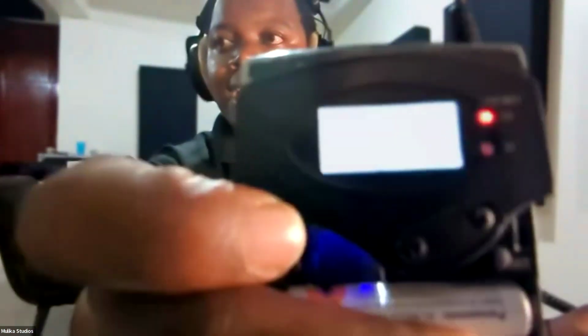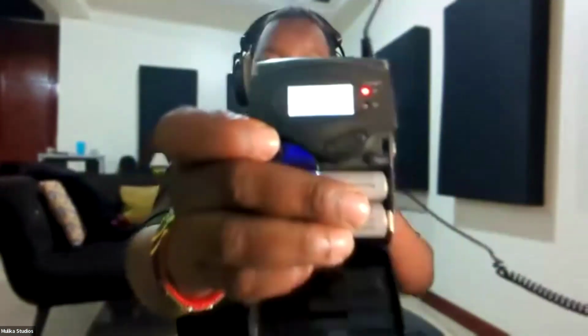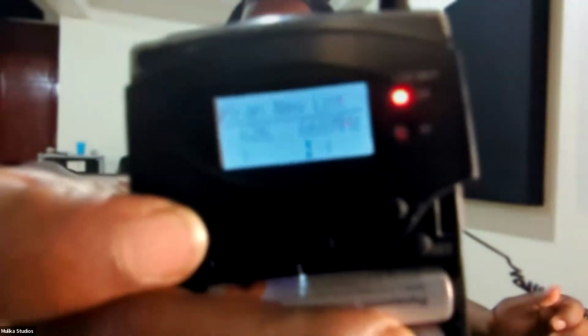Yeah, you can see that it's trying to scan. It's scanning for the present frequencies, and after, okay, there you see that thing, it's moving around. Sorry, every time I press on it, the screen gets bright.